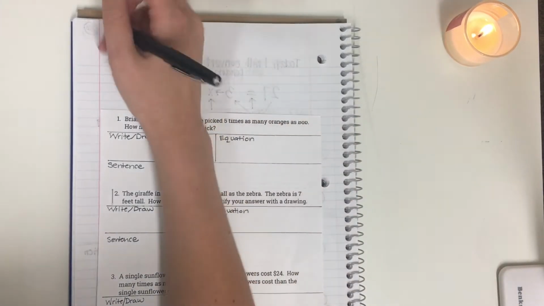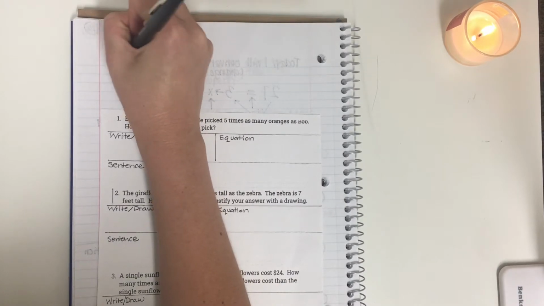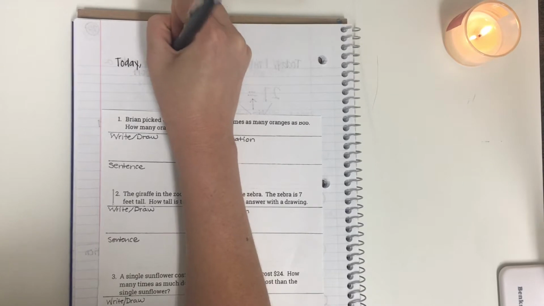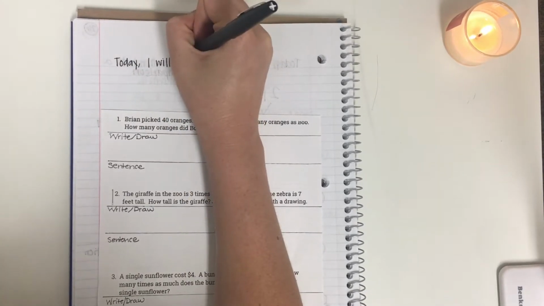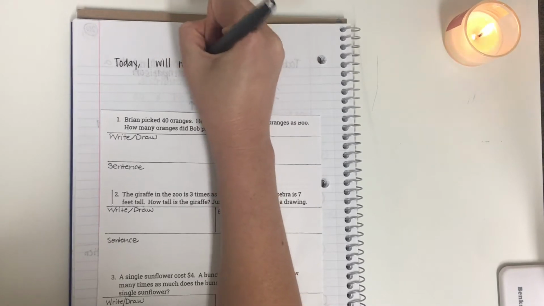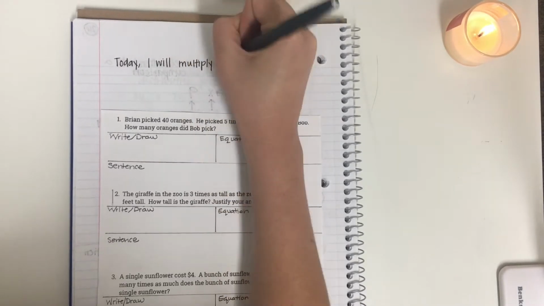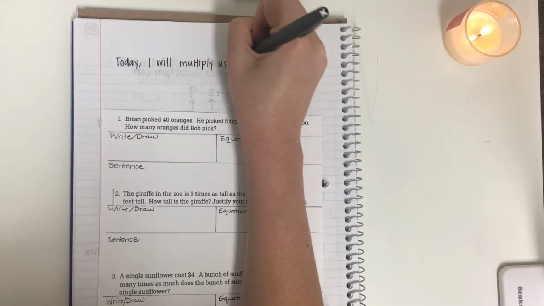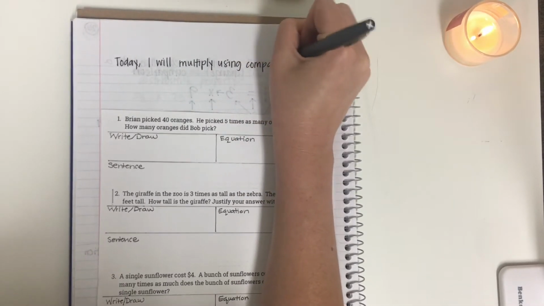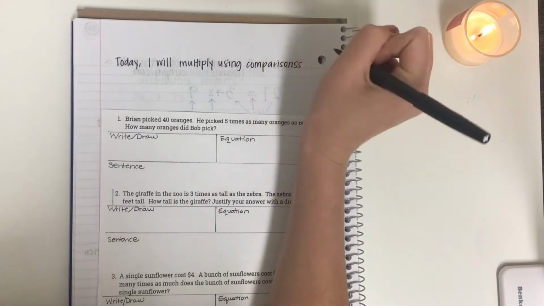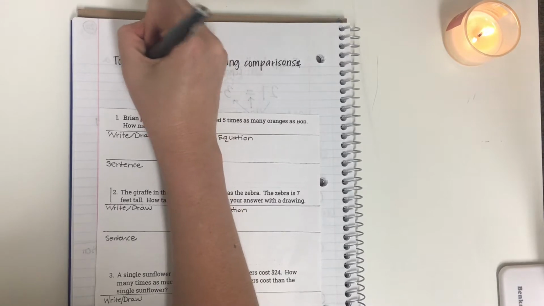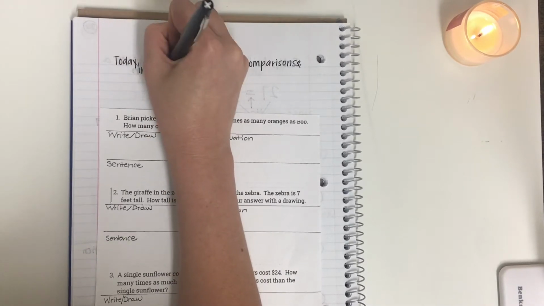So let's write our objective for the day. So today I will multiply using comparisons. Double S. Comparisons in word problems.